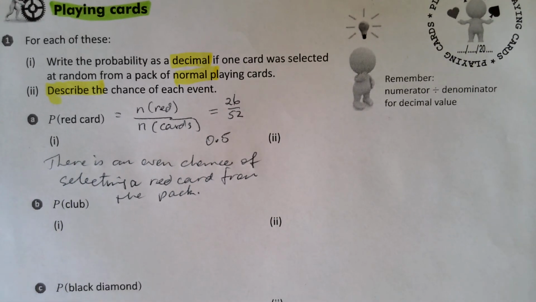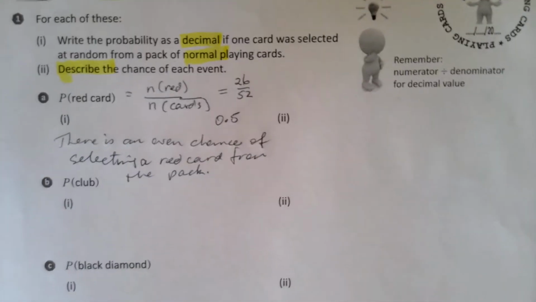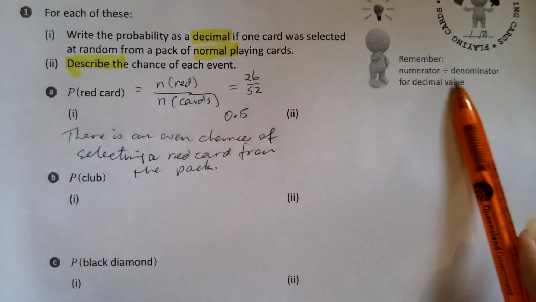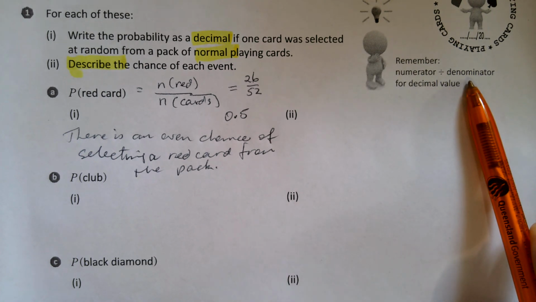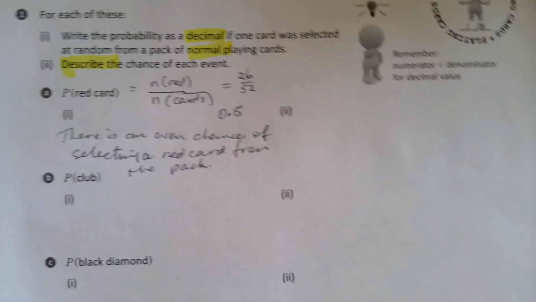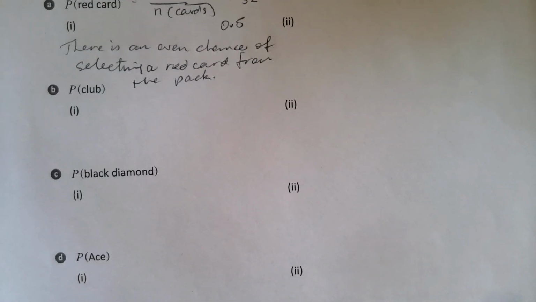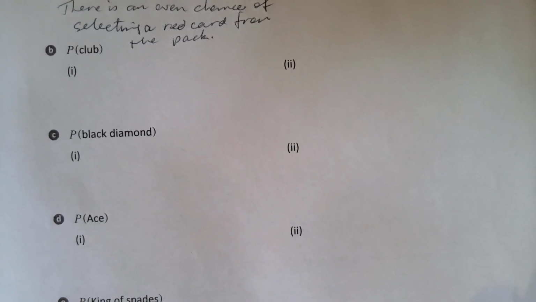Okay, so have a go at the rest of those questions. Remember, numerator is divided by the denominator for a decimal value. Have a go at the rest of these.